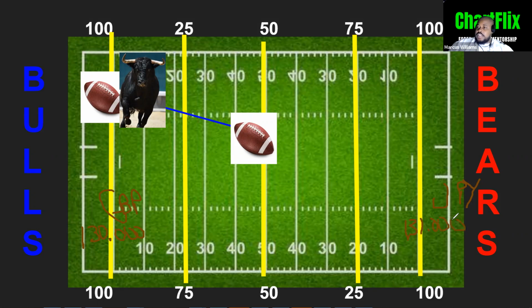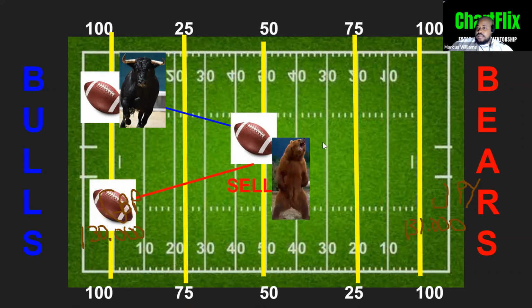Now, I just explained to you one of our rules for Forex football: when the price moves 50 pips, there's a high probability that the price is going to pull back. This is just an example of what happens. Well, what happens is when the price moves 100, so that's at the 100 line, it goes 25, 50. This represents 50 pips. This is what happens next. More times than not, the bears will intercept or the bulls will fumble the ball, if you will, and the bears will take that ball and pull it back.